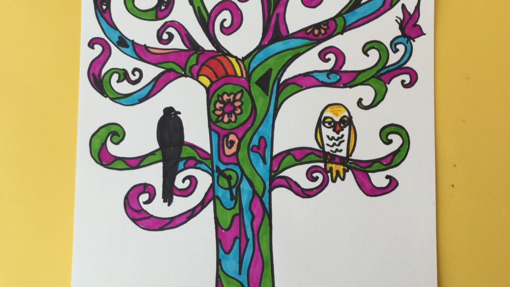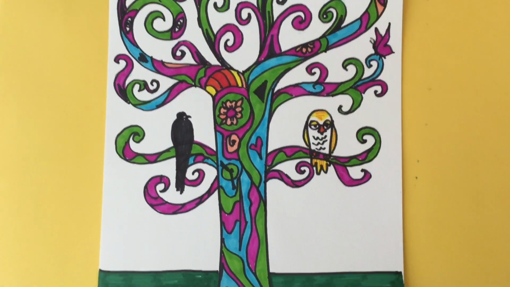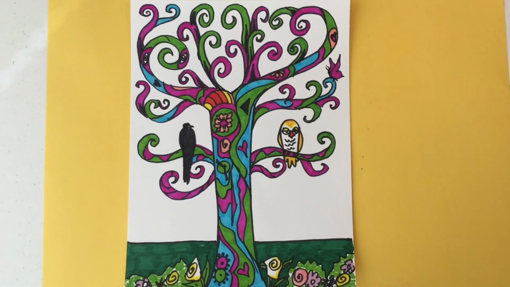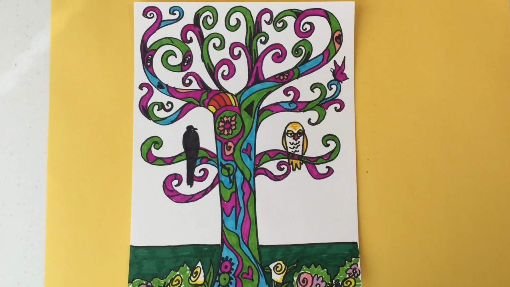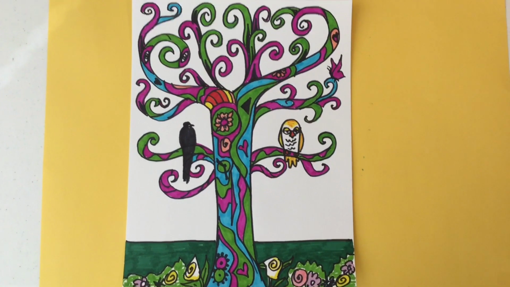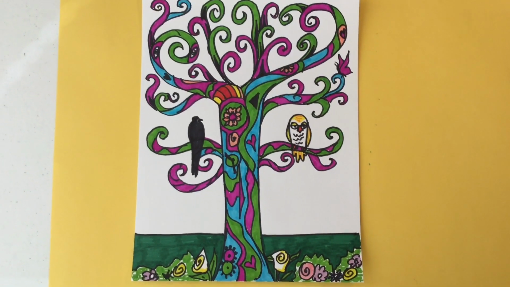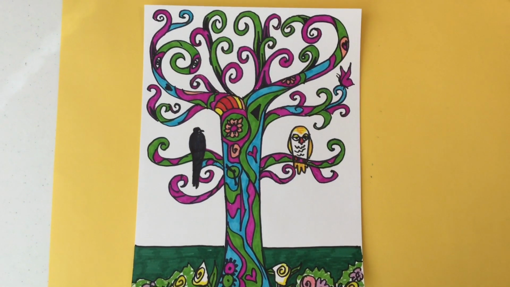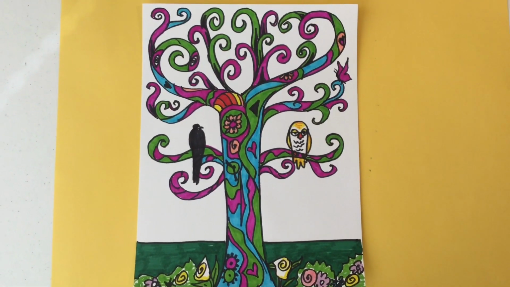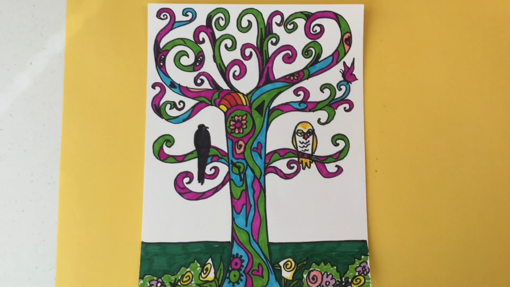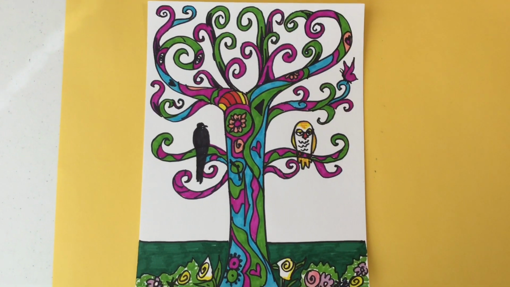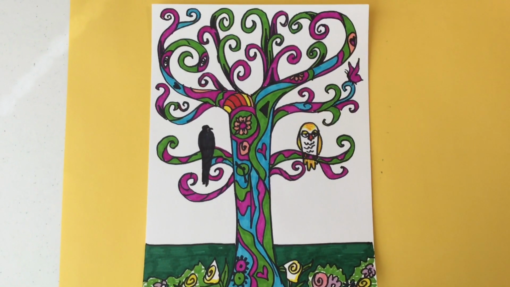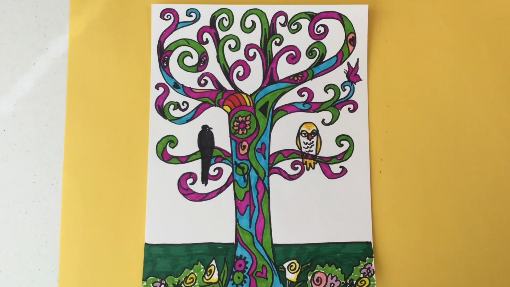And now it's finished. You can see that I used my favorite colors. I like the cool colors, green, purple, and blue. The hawk represents my husband, who I love very much and is very strong. The owl represents my son, who's grown up now and is very wise. The butterfly represents me, because when I do art, I feel free.